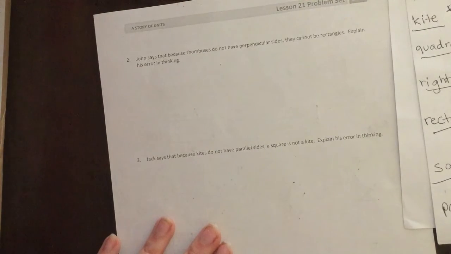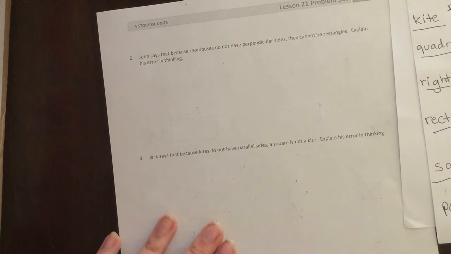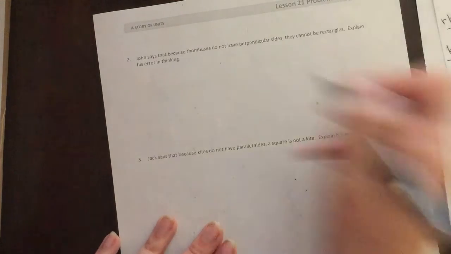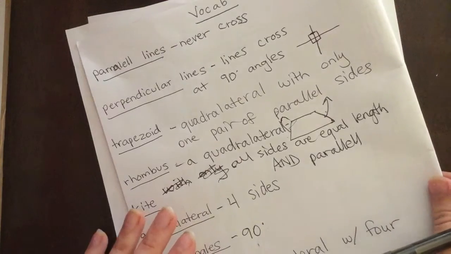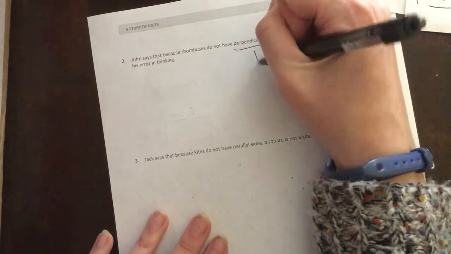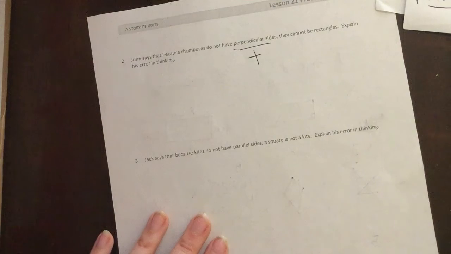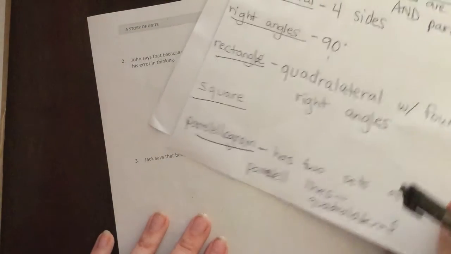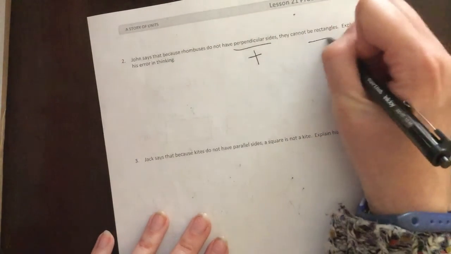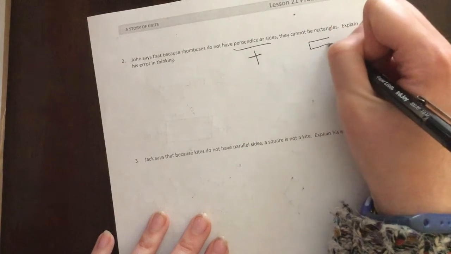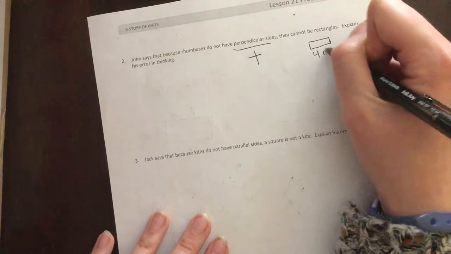On to the back side of my problem set now, and I'm going to keep using my vocab because that's going to help me. John says that because rhombuses don't have perpendicular sides, and look back, perpendicular means they cross at 90-degree angles. So I'm going to draw that picture to remind me. They cannot be rectangles. I forget what a rectangle exactly is. Quadrilateral has 4 right angles.